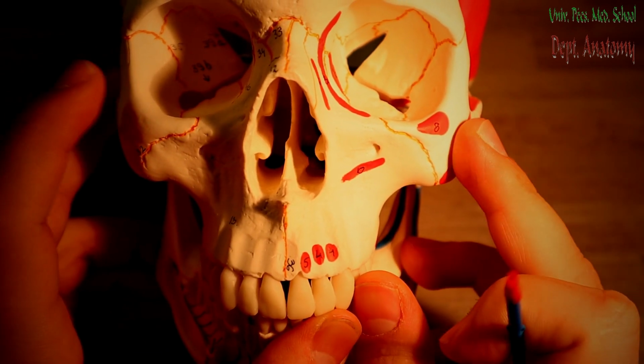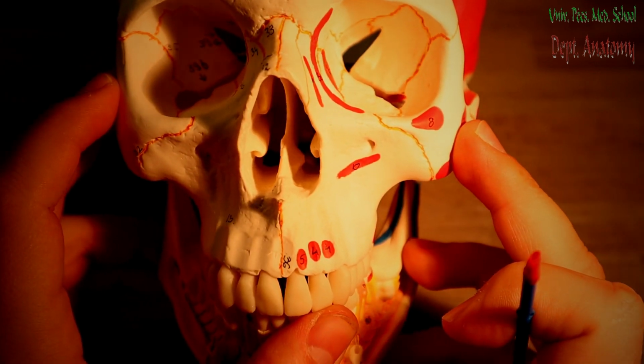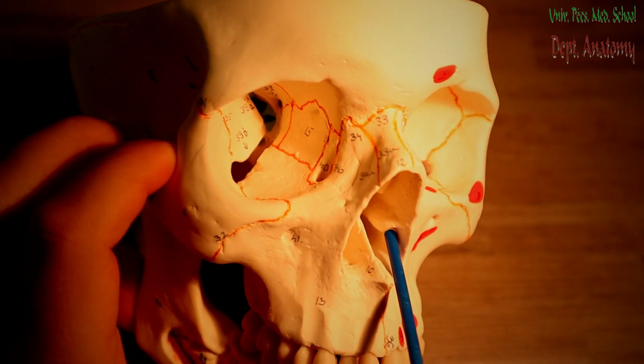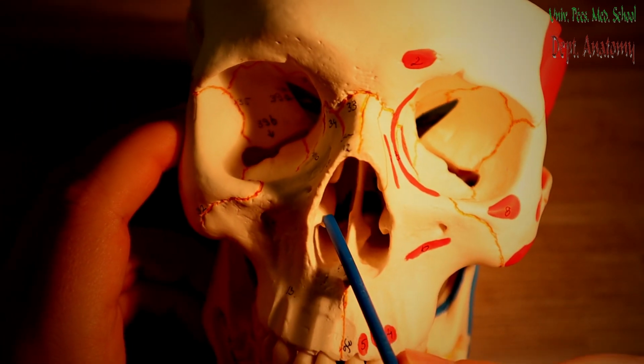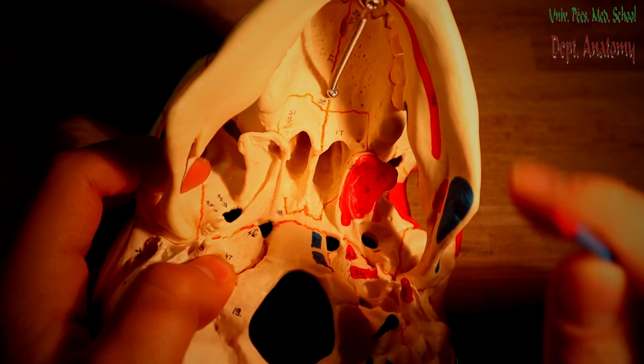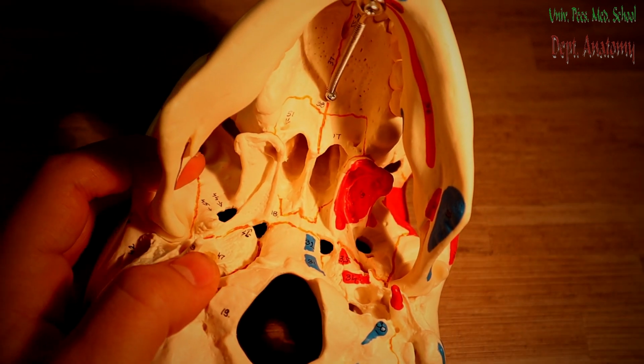Here you can see the zygomatic bone, and inside of the nasal cavity the inferior nasal concha. And if I turn it, you can see there the 2 palatine bones.